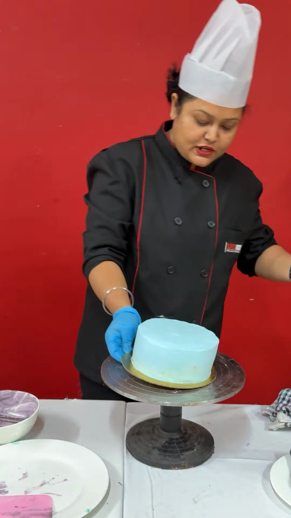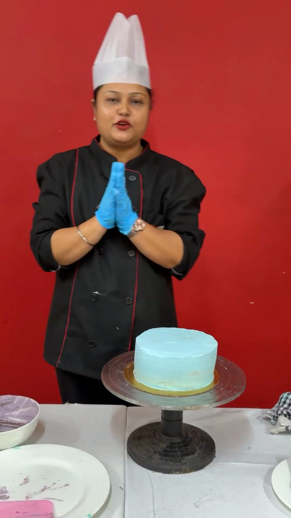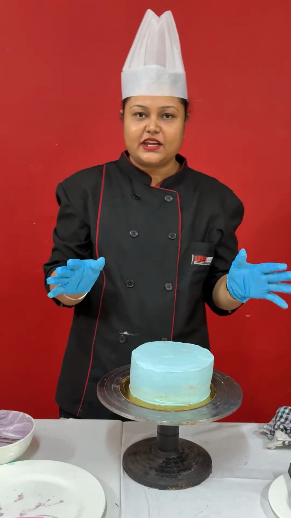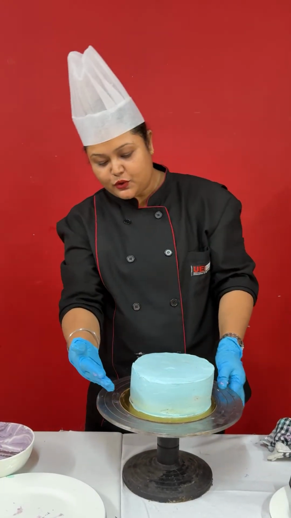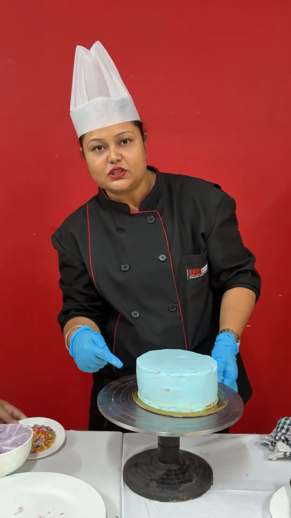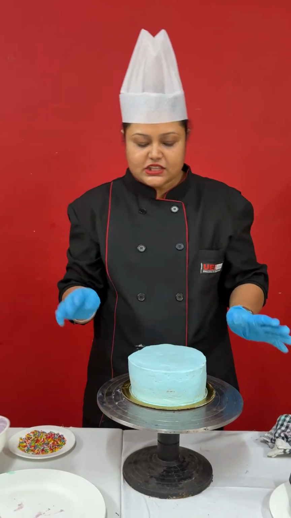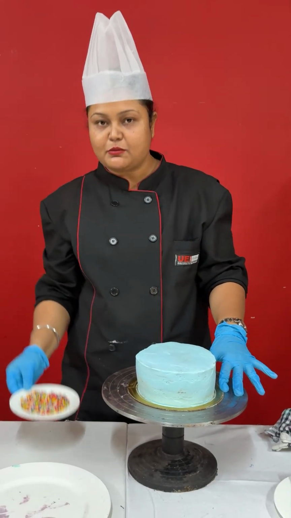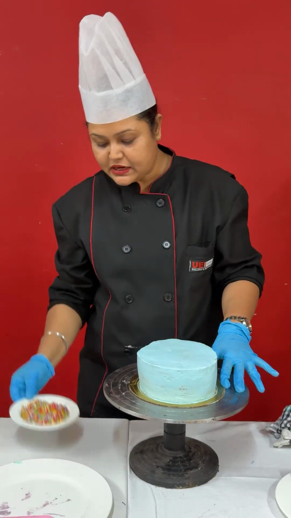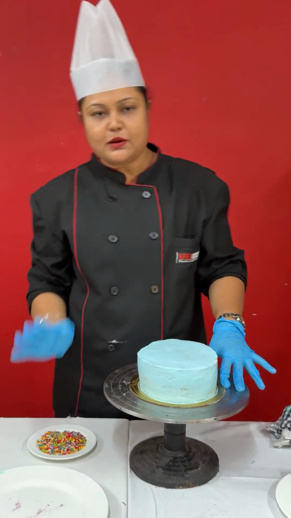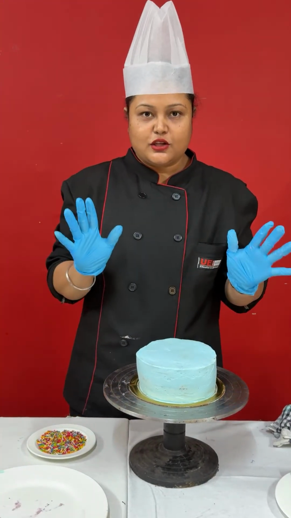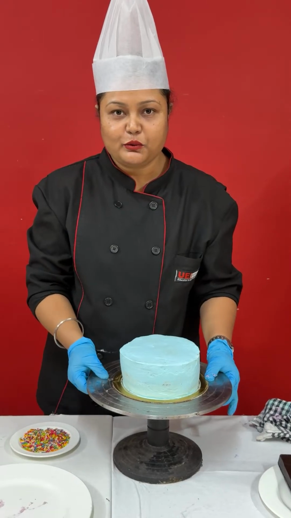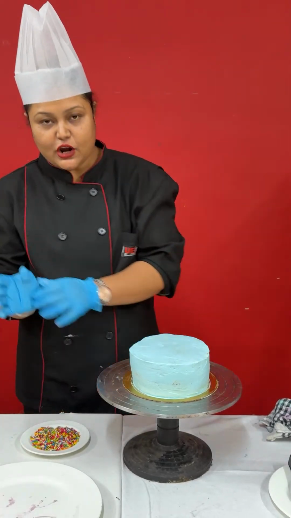So as the name suggests, smooth. We don't have to do anything on the side of the cake. It's already ready. You can see there is a smooth finish on the side of the cake. We just have to decorate it. So for that we have already taken some multicolor sprinkles, and we are going to just apply it over the cake. So any doubt till now? Okay, if you have any doubt you can ask.